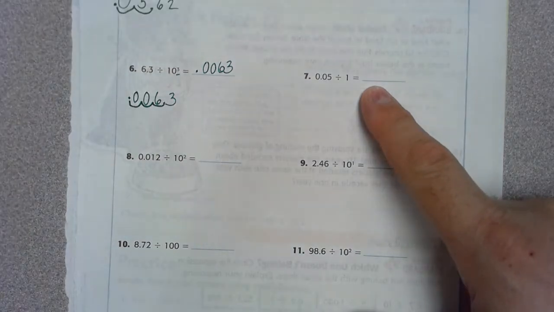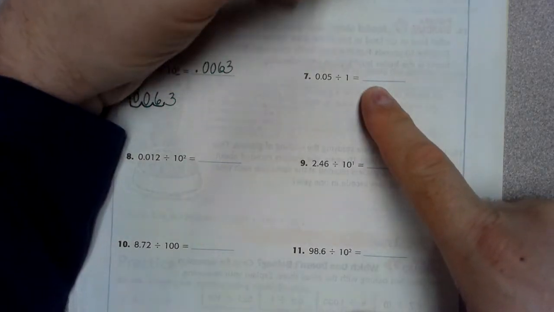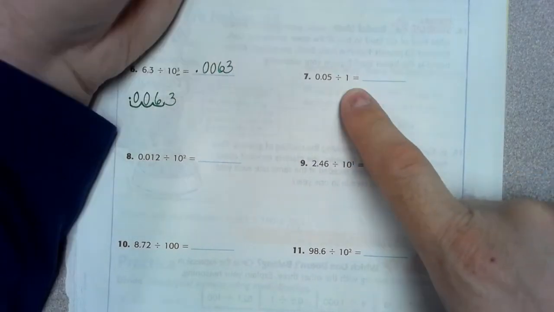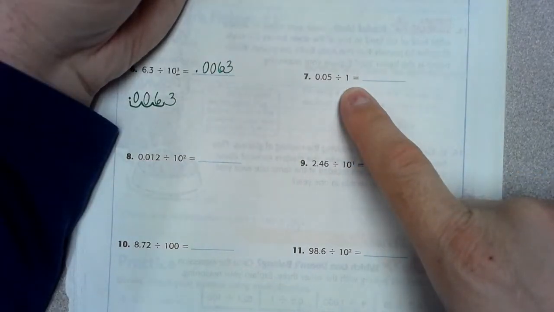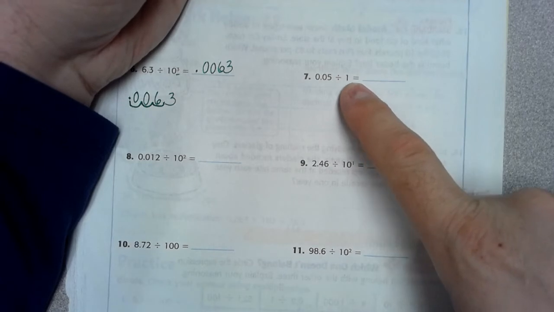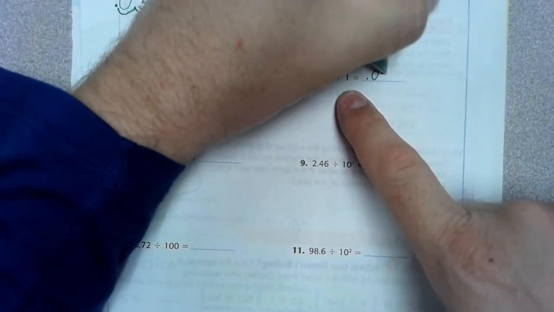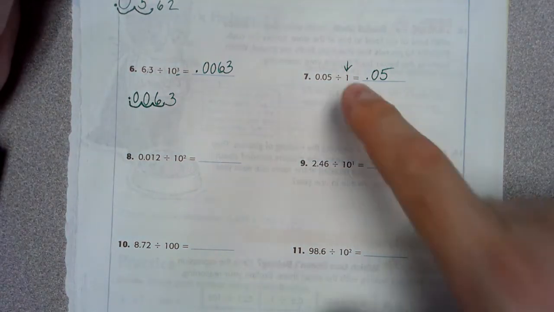Okay, now on this one, there are no zeros, are there? There's none at all. So we're dividing it. So that's like taking this and you're dividing it amongst one person. Do we move the decimal any? No, we don't, because there's no zeros in this divisor right there. So the answer stays the same. Doesn't change any.